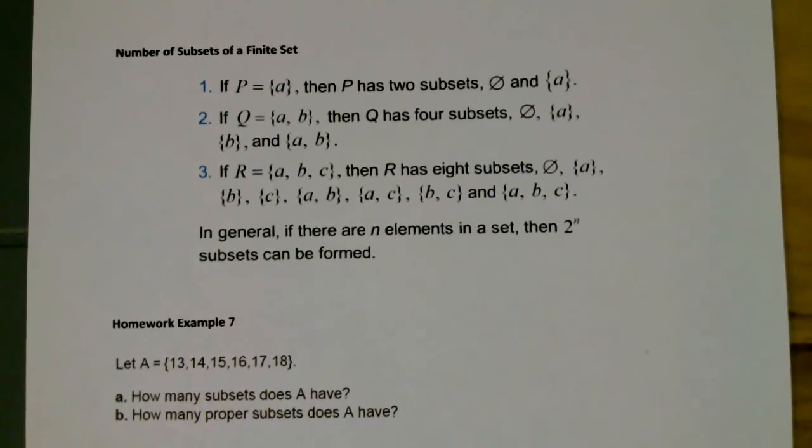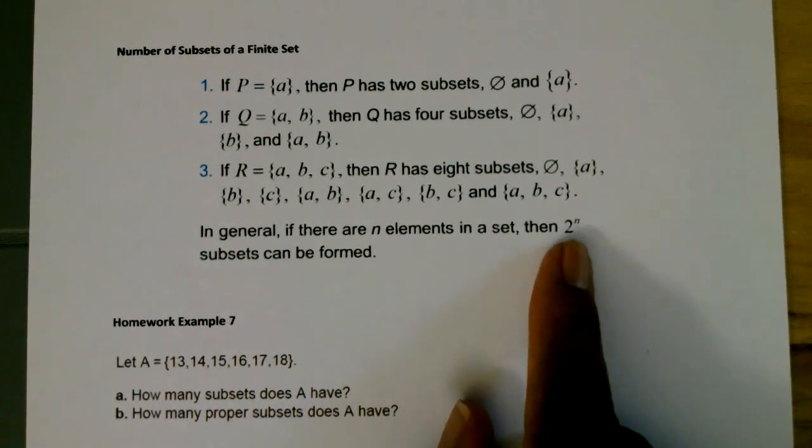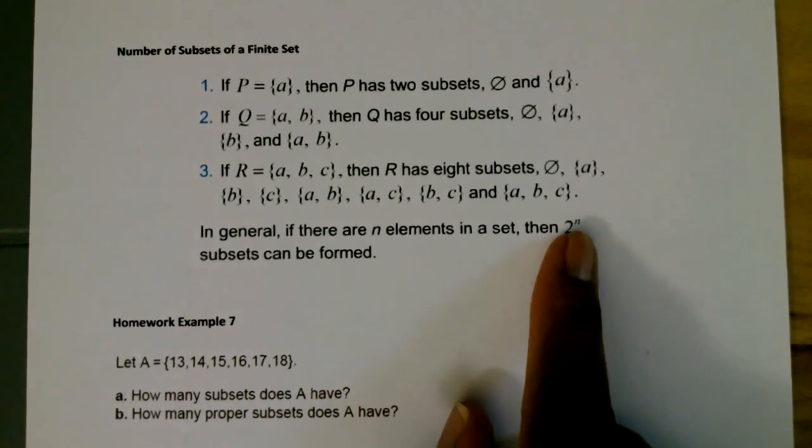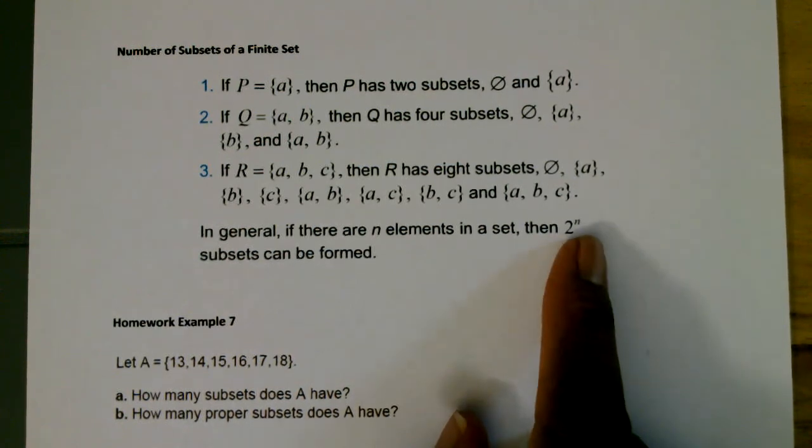So if we were to generalize this, you can pretty much figure out that there is going to be a pattern here. If there are n elements in a set, then 2 to the n subsets can be formed. So that means we can take 2, and then the number of elements, n, so it'd be 2 to the n power. So let's say there were 4 elements. The number of subsets will be 2 to the 4th, or 16.